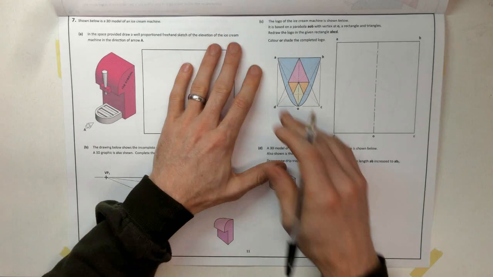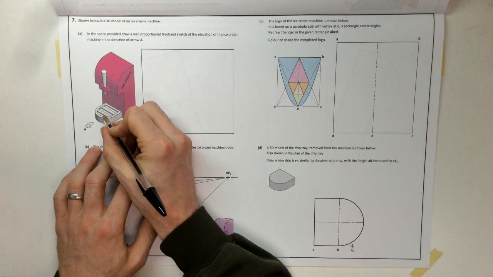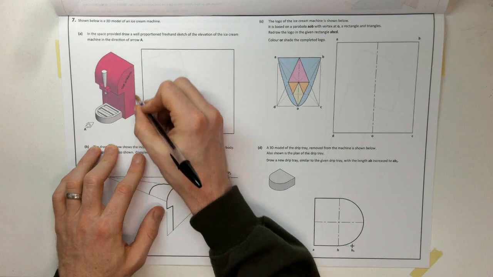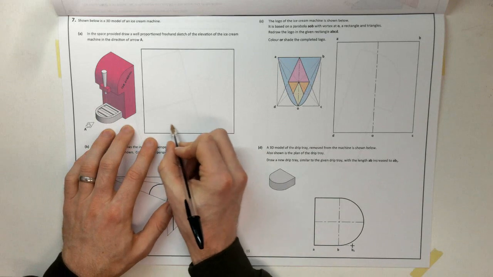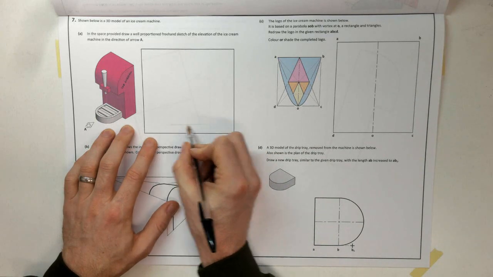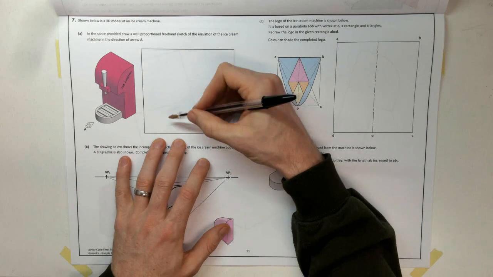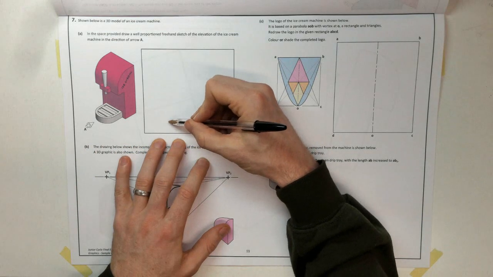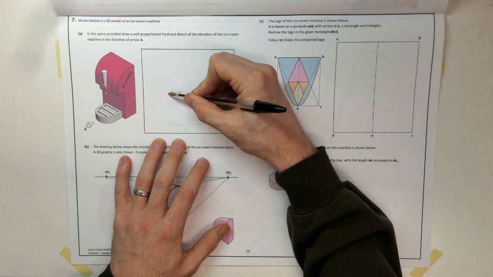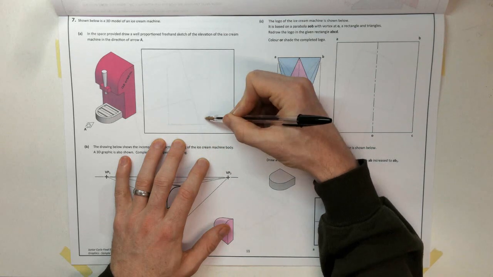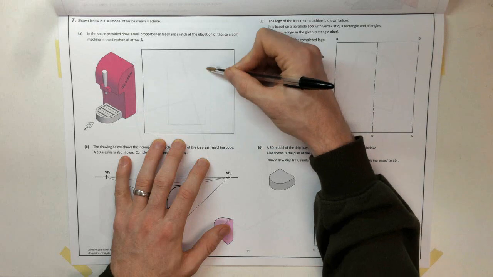Let's start off with the overall shape of our object. We've got our base, and let's extend up the sides up there and there. I'll be happy with that. Our vertical line and our vertical line.